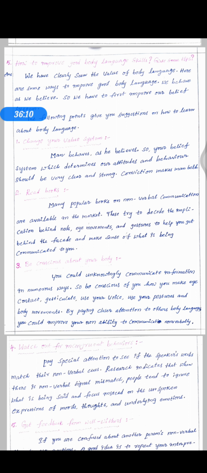The final, seventh one is you need integrity. Match your words and actions. This is very, very important. It is found that people who maintain the same behavior at all places, at all times, with all people, have no problem with body language. So improve your integrity.